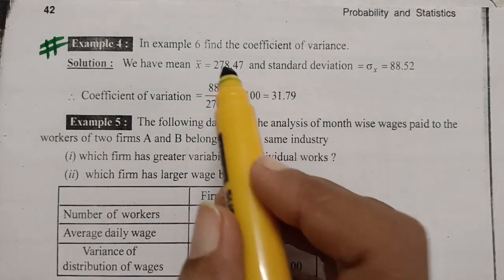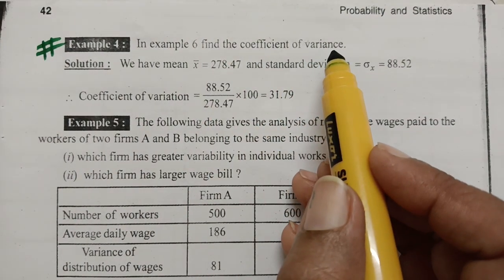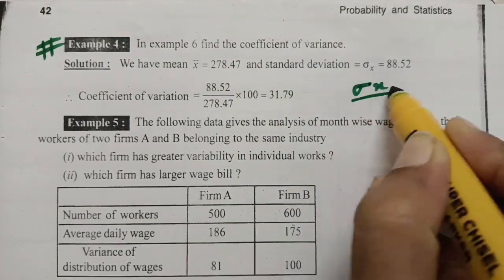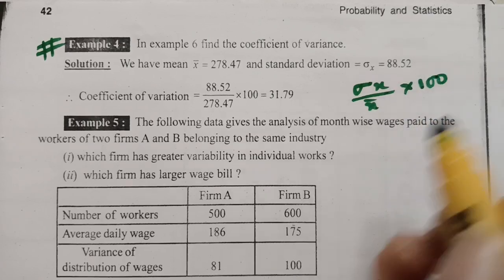So in example 6, how to find the coefficient of variation. The coefficient of variation formula is nothing but, see here, sigma by x bar into 100.